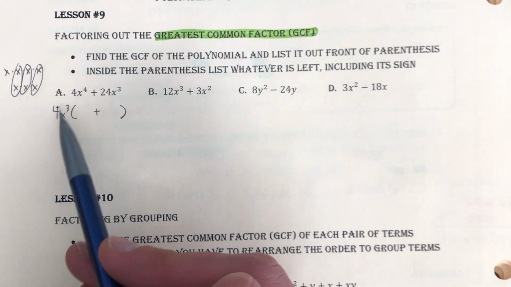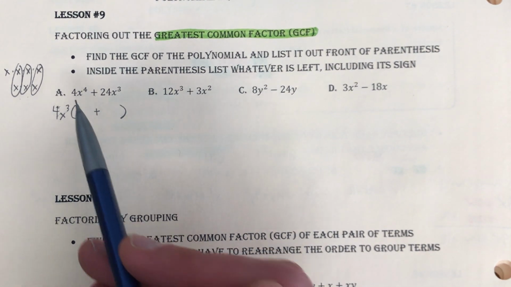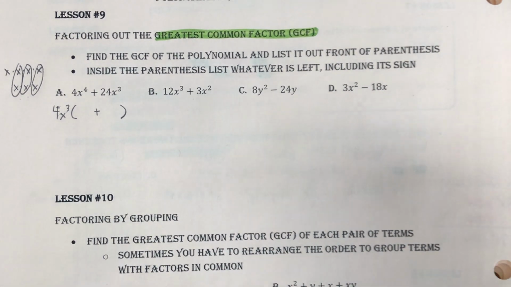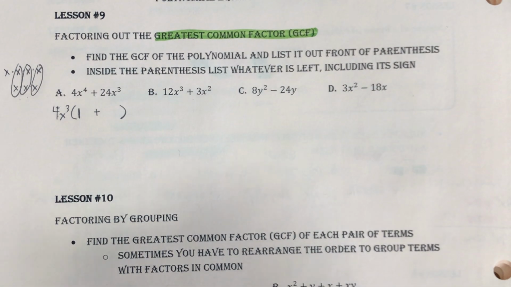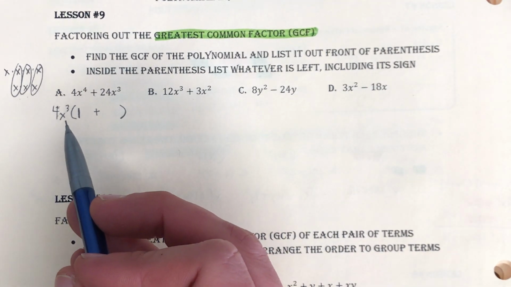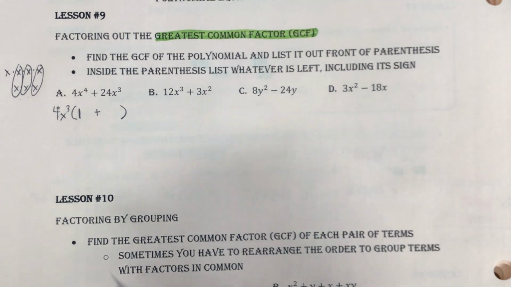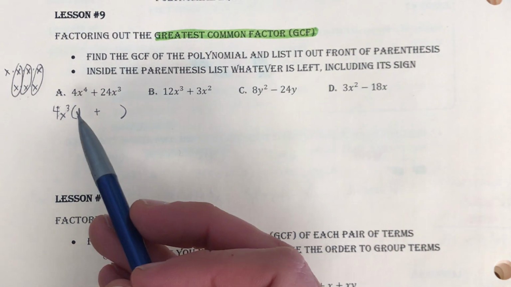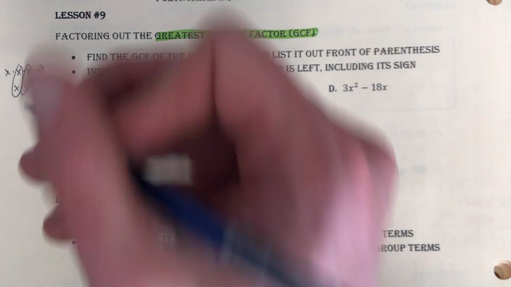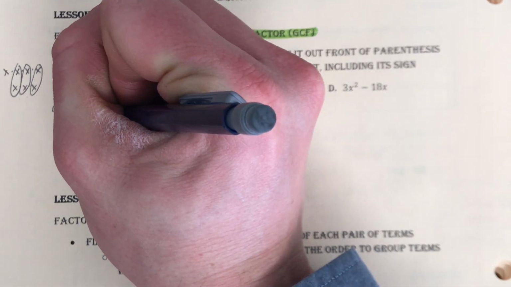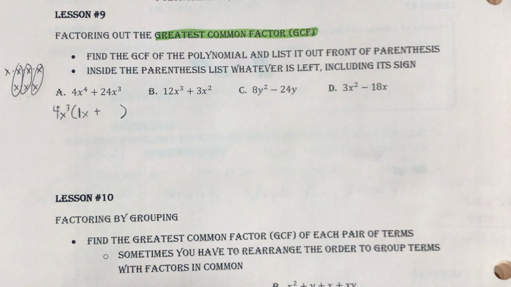Well, what would I multiply 4 by to get to 4? Well, I'd only multiply it by 1. So really what I have is 1 right here. And then what would I multiply x to the third by to get to x to the fourth? Well, I would multiply x to the third by x, and that would make x to the fourth using the product of powers rule. So that means this is 1x, because that's the only thing missing from that.